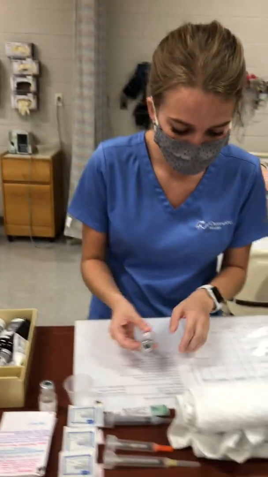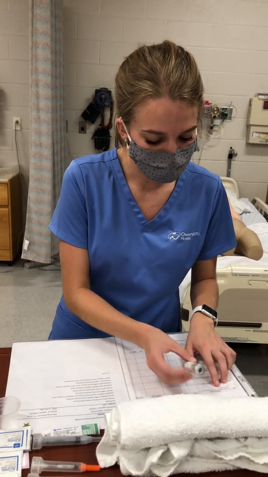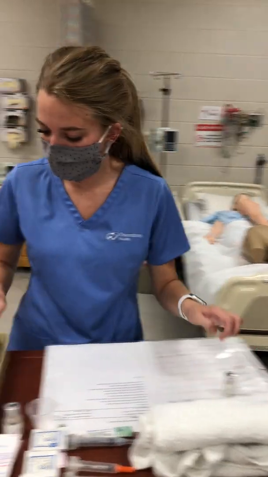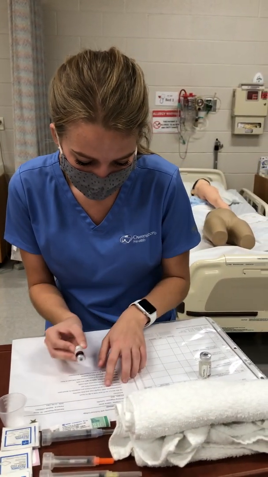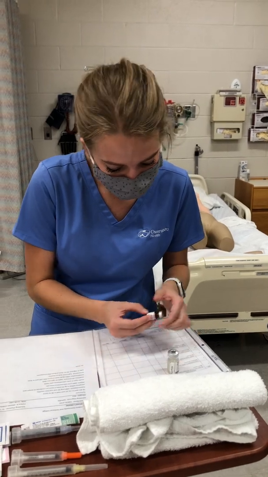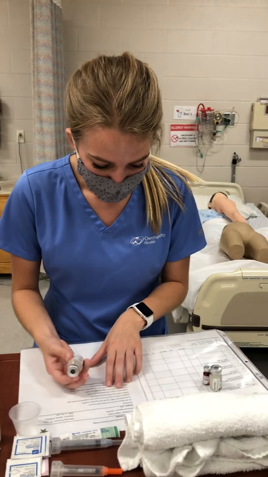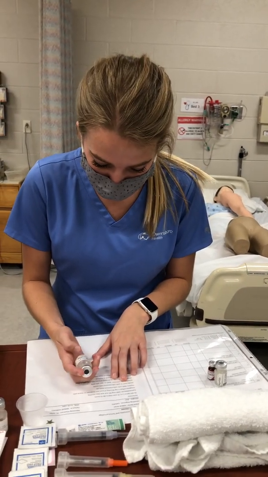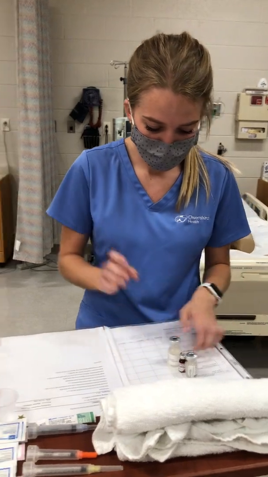So I'm going to give a TB skin test, 0.1 mLs, matches, and the expiration date's good. Then I'm going to give my IM injection, cyanocobalamin, 1,000 micrograms IM, expiration date is good. Humalog, which is insulin Lispro, 100 units per mL, 6 units sub-Q.